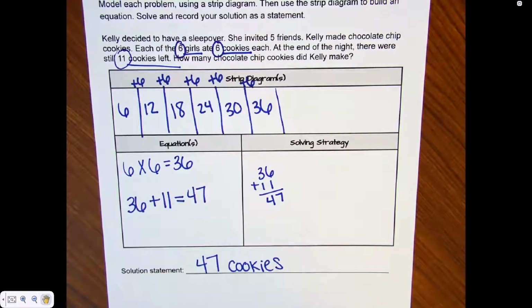This is what your independent practice is going to look like. I will definitely be pulling some small groups, so don't worry if you're a little freaked out or unsure about this. I'm hoping the strip diagram should help.